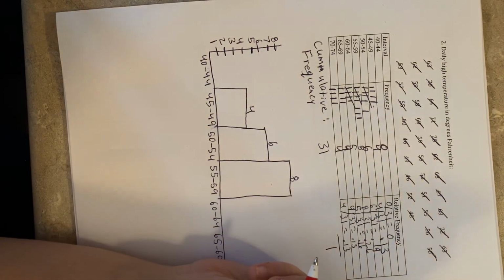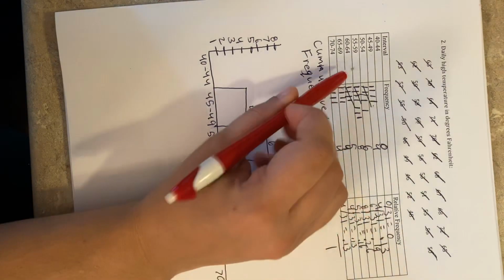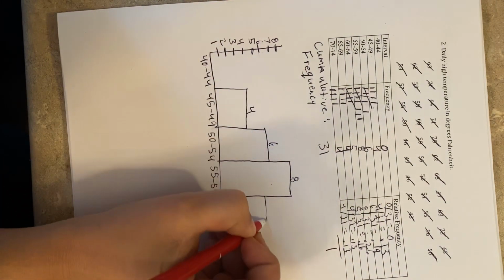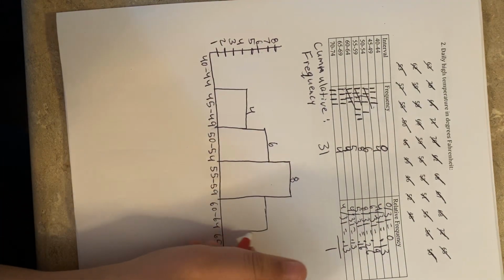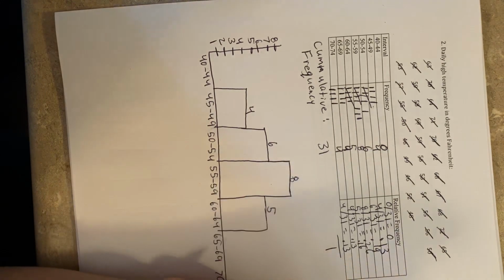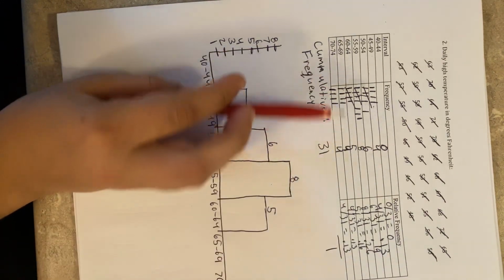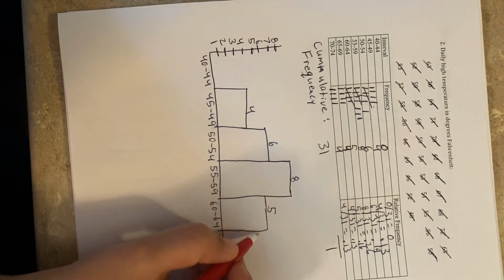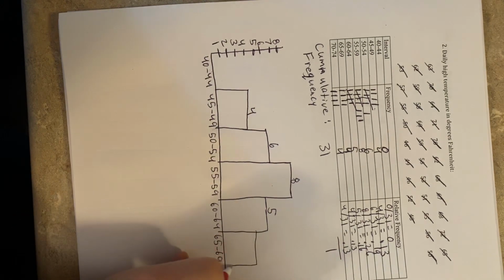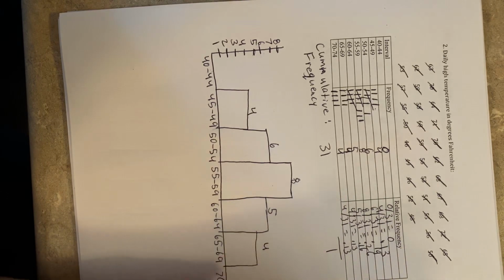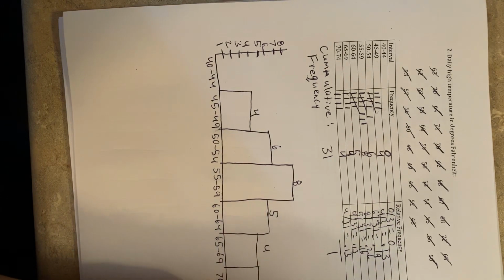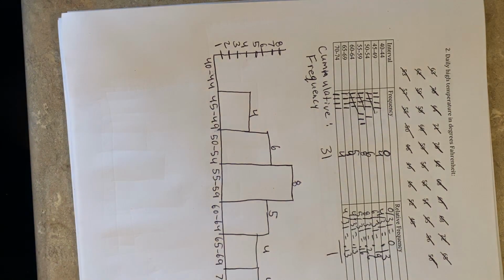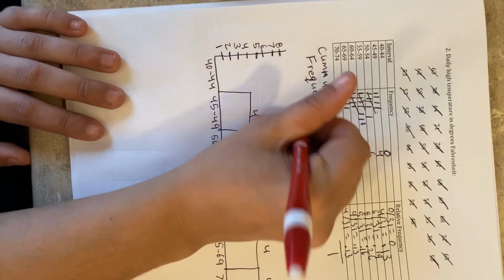60 to 64, we had 5, so we'll go to 5 there, a little bit below that 6 mark. Between 65 to 69, we had 4, so we're back at 4 again. And then we had 4 again in 70 to 74, so they're going to stay at the same level. Okay, so that is my actual frequency histogram.